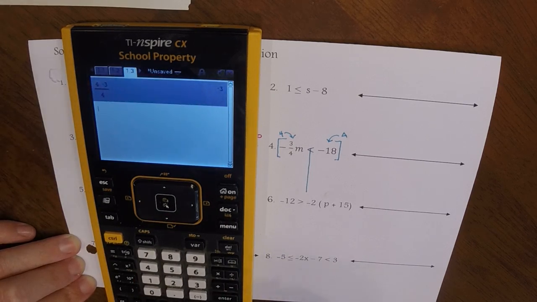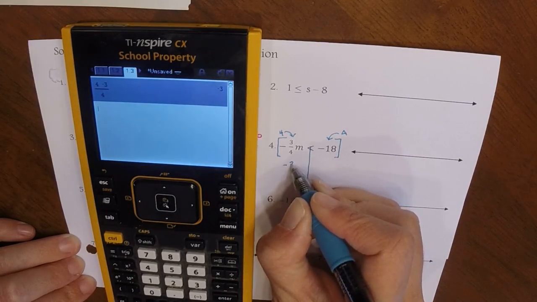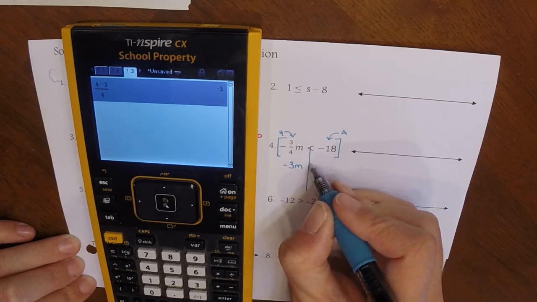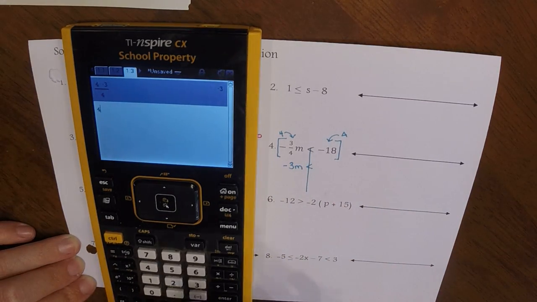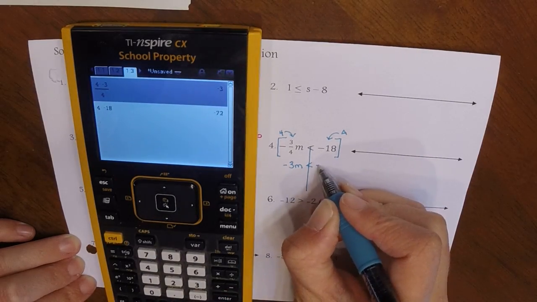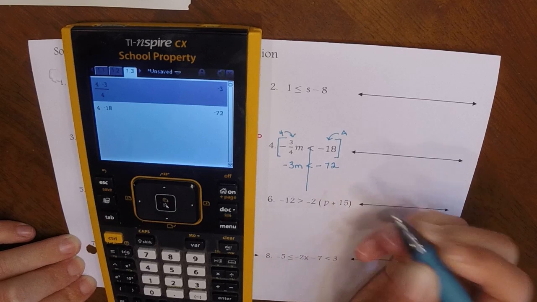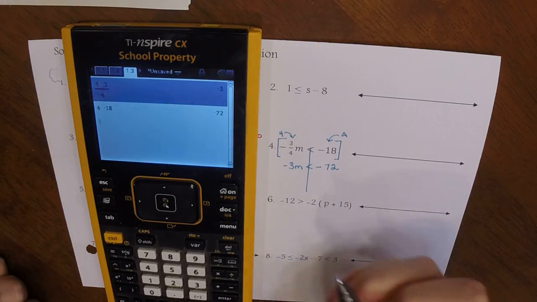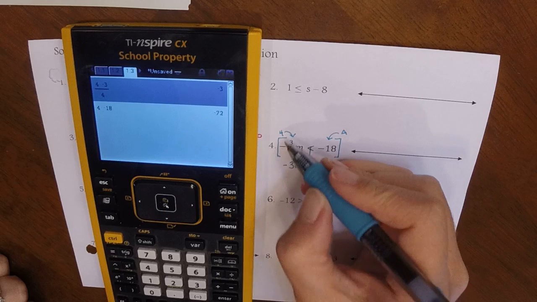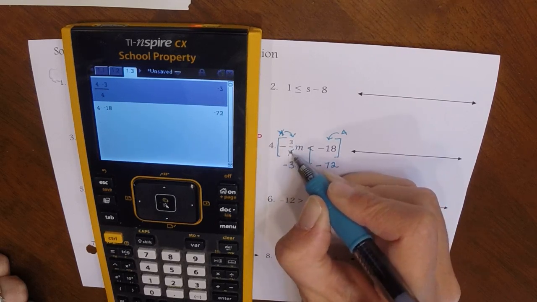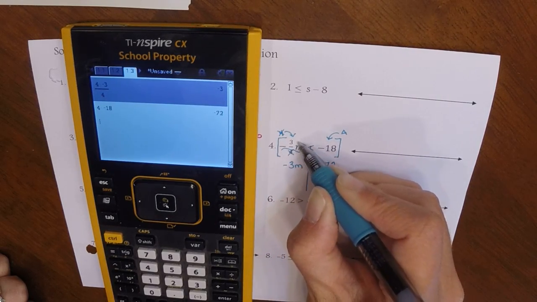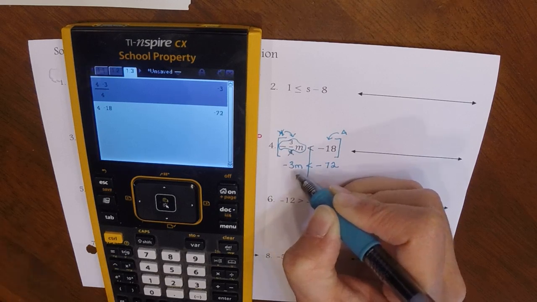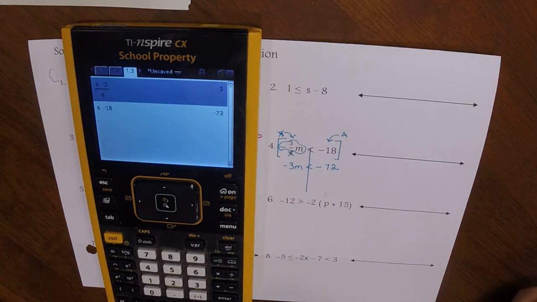And I get -3. So this is -3m is less than, and then we do 4 times -18, and we get -72. And then remember, for some of you, you know that this cancels with this, and that we were left with this, and that's how we get it. But either way, you'll get a right answer. So it either cancels or multiplies, but don't do both.